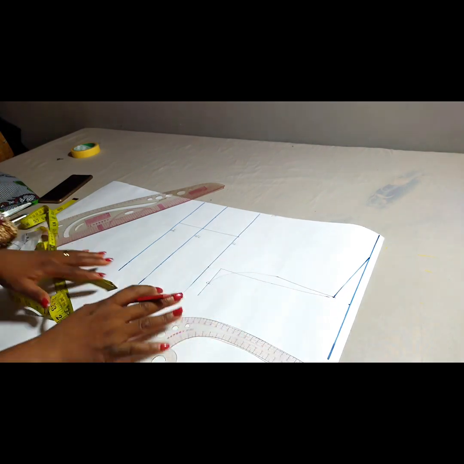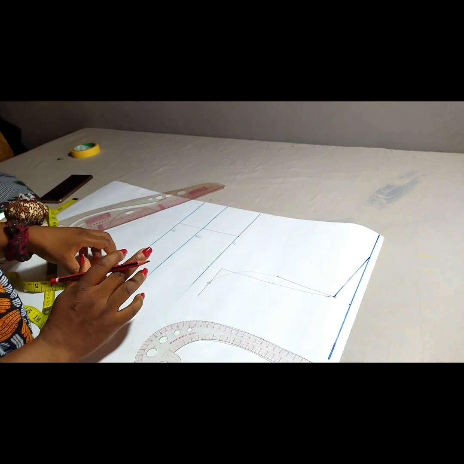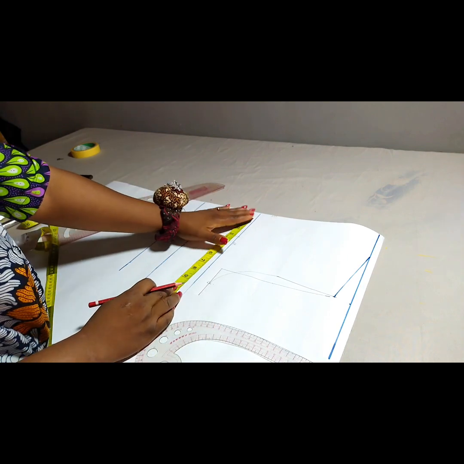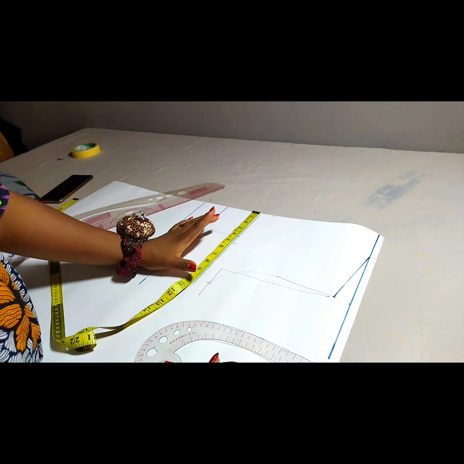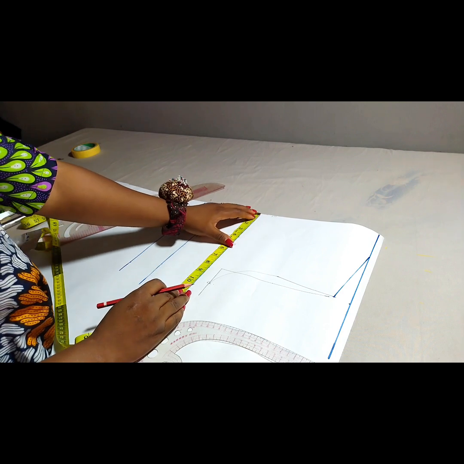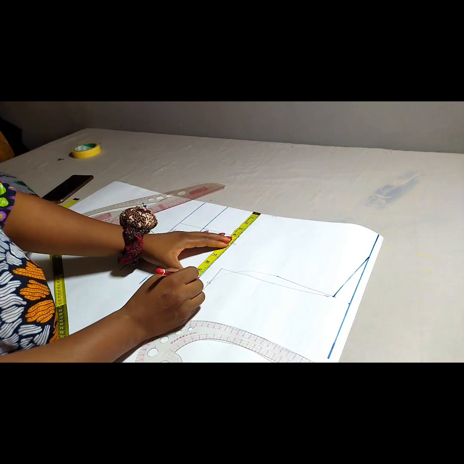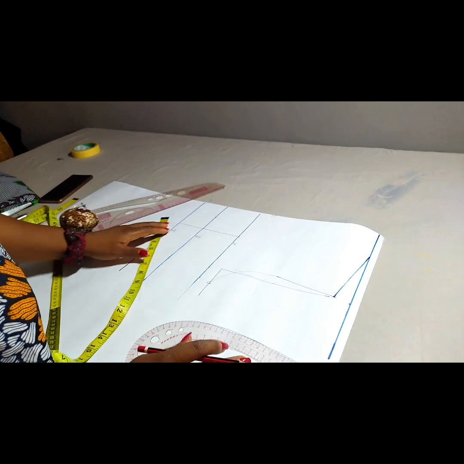Okay, having done that, now come here to the bust line. Remember, we are doing a straight bust here. The bust measurement that we're working with is 9.5 because it's 38. When we divide it by 4, that's 9.5. I'll mark my 9.5 here. So this is our 9.5.